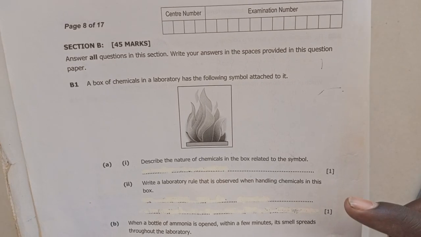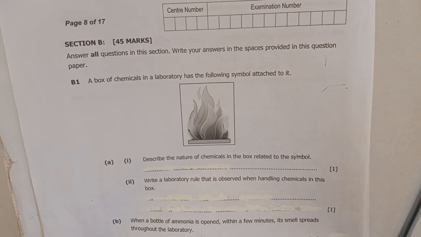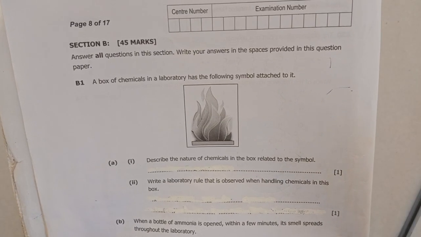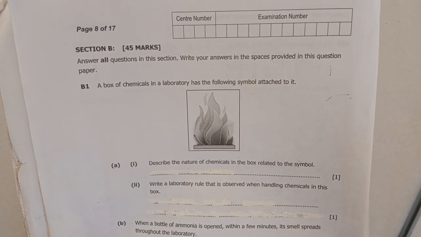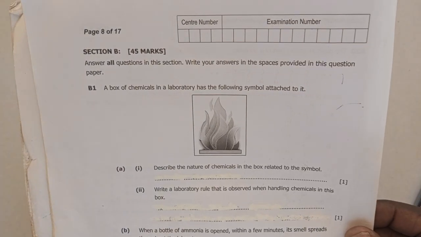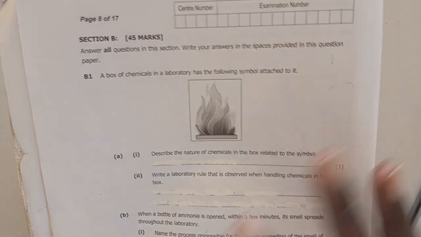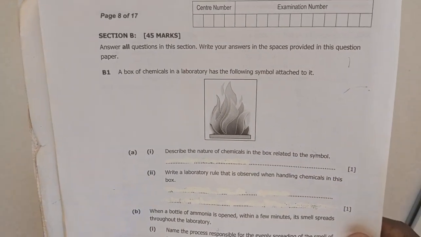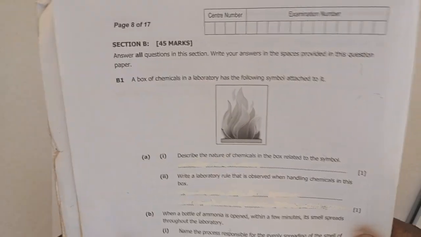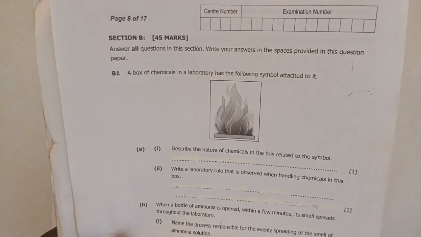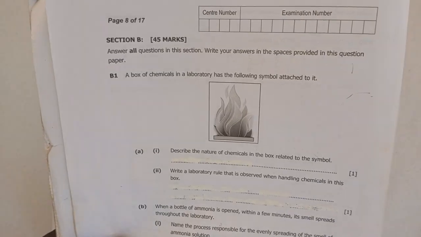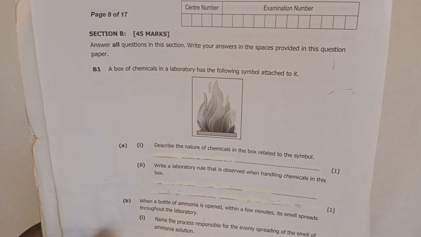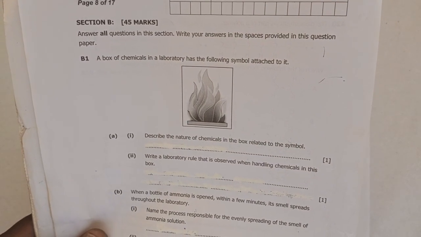So we can be able to identify and describe the nature of chemicals in any box, especially in a laboratory, in relation to the symbol attached to it. So there are quite a number of symbols that you are supposed to acclimatize yourself with that are attached to chemicals in a laboratory. So this box shows the symbol of fire. So what does it mean? Or describe the nature of chemicals in the box related to the symbol.